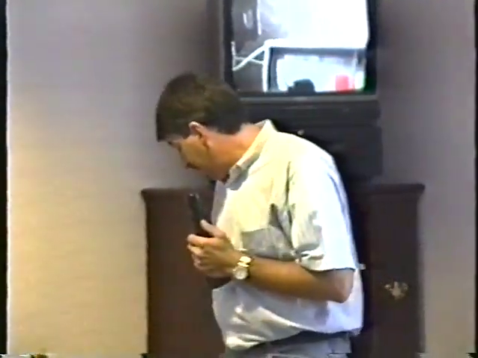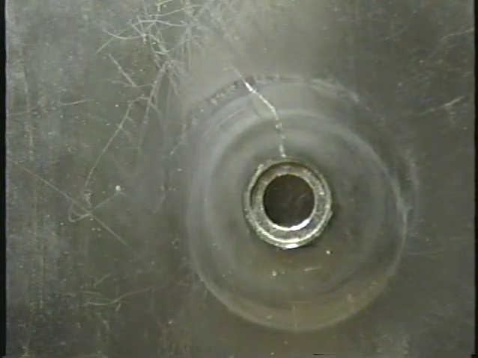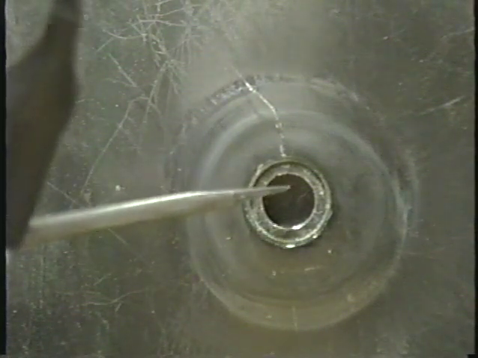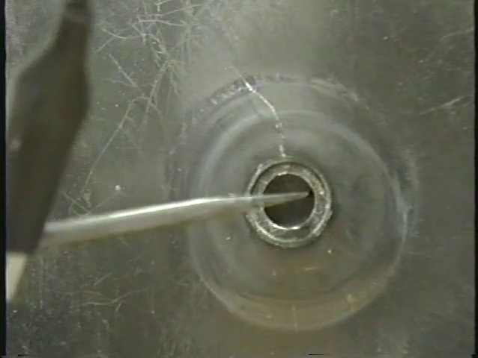And in fact, let's take a look and let's see if we can see it. I'm going to try discharging it again. Let's see if we can see another little spark. There you go. Okay, and definitely, all right?